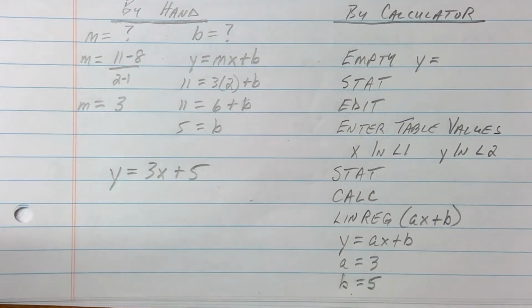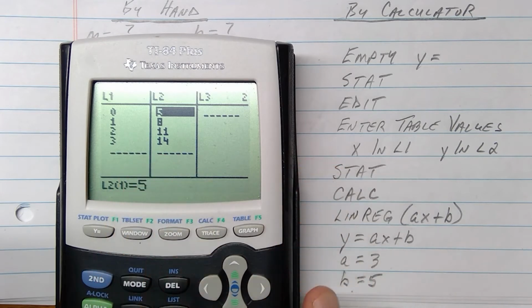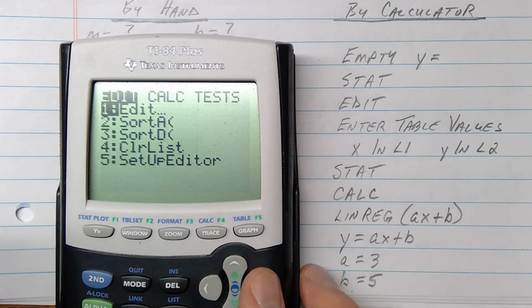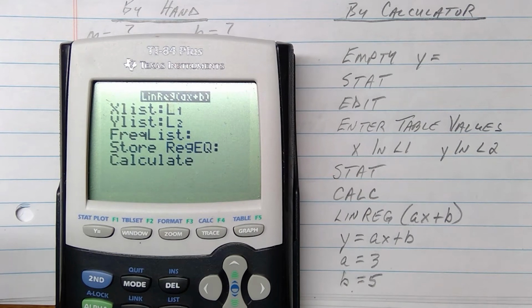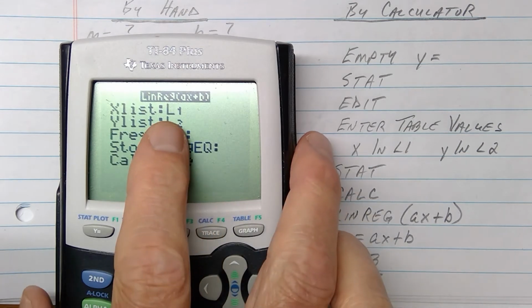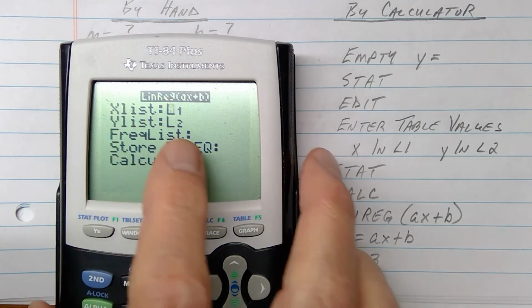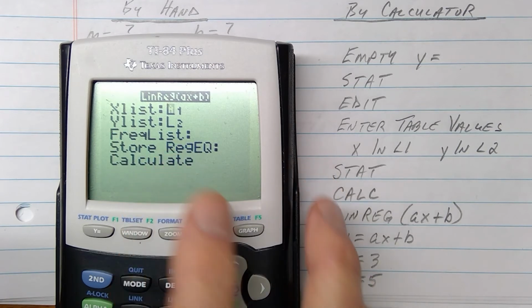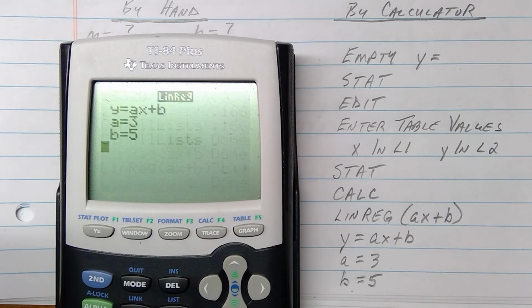All right, let me show you what it looks like on the 84, just a little bit different. So here I've entered the data in my list, same way. I'm going to go stat. I'm going to scooch to the right here until calculate. I'm going to choose linear regression line. And then it's asking me a bunch of questions, which we're really not going to mess with. It says, hey, do you want your x's in list 1? Yeah, that's where I put them. Did you put your y's in list 2? Yeah. And I'm not going to mess with the rest of it. I just want to calculate. So I'm just going to arrow down to calculate and press enter. And we wind up on the same page.